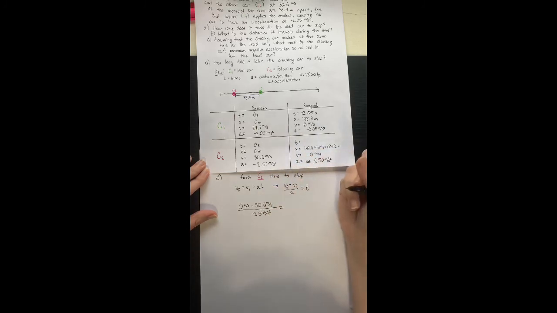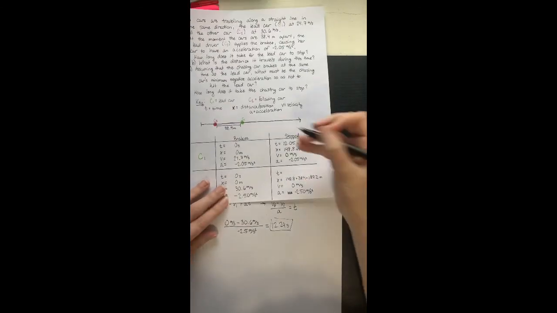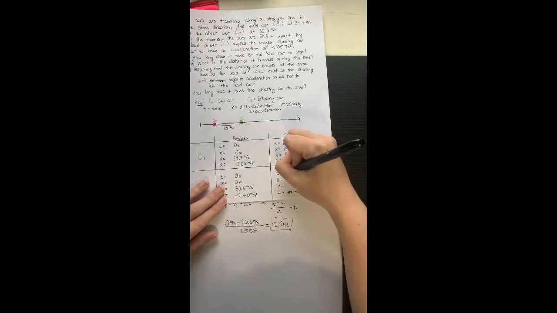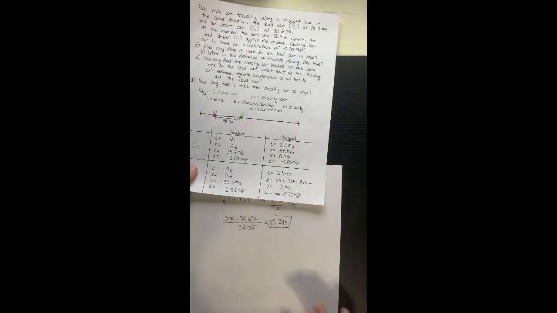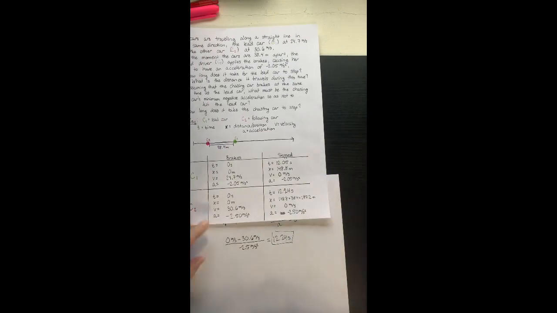Total that out on the calculator and you get 12.24 seconds. This is our time. You write it up here. And now we've solved parts A, B, C, and D, and we have completely filled out our little chart here. I hope this helped.